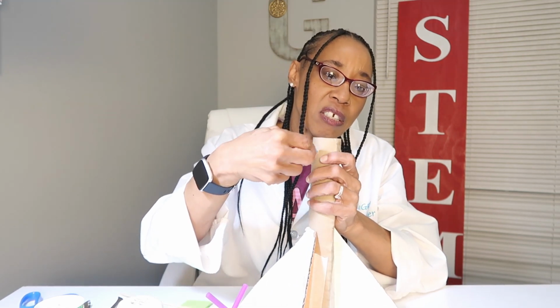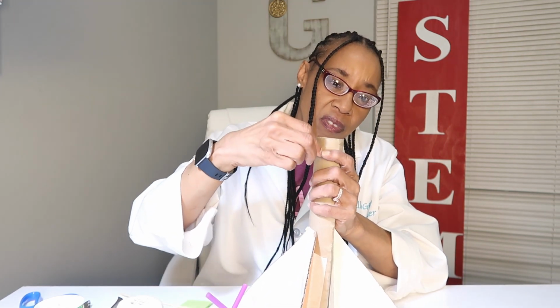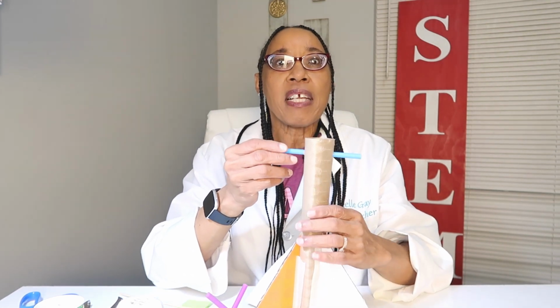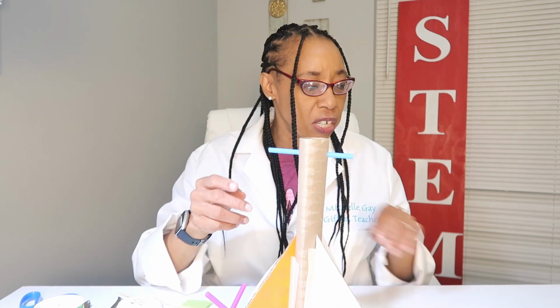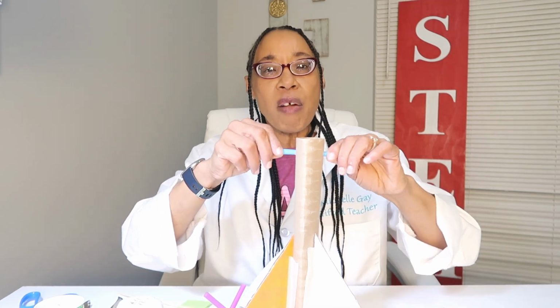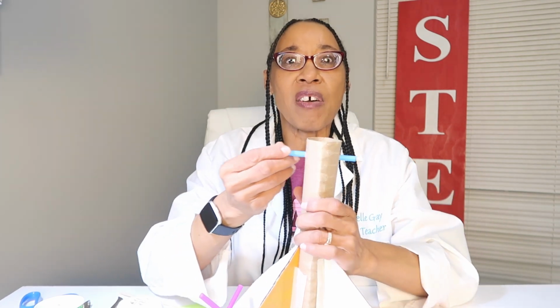Now that we have this in place, we're going to take half of a straw and poke it through the hole so that it fits through. If your hole is not wide enough, just take your scissors and make it a little bit bigger. Alright, now that I have the straw through here, I think I want one that's a little bit longer.